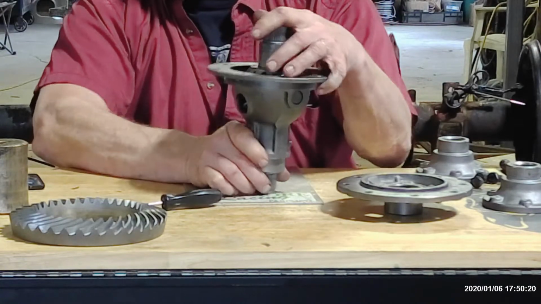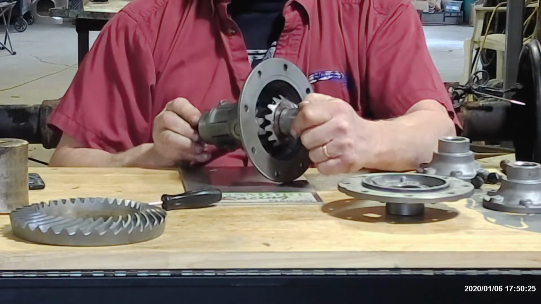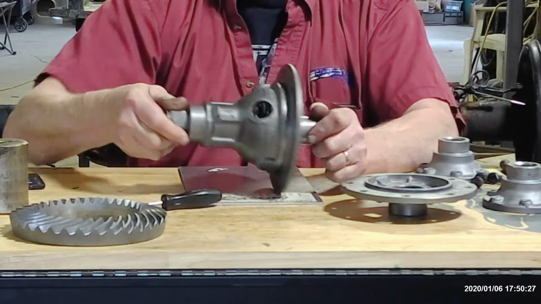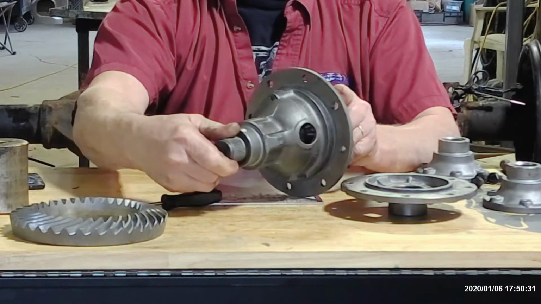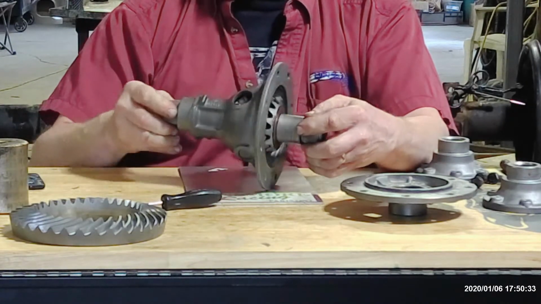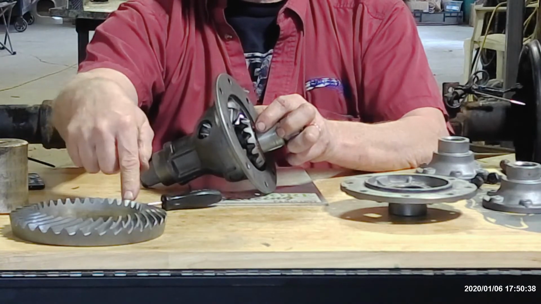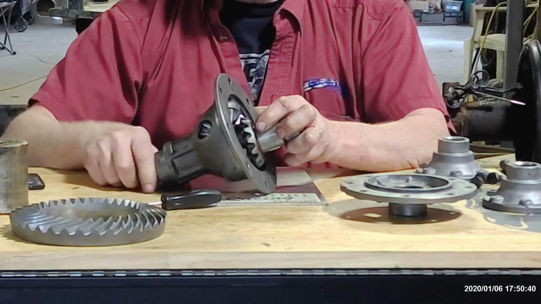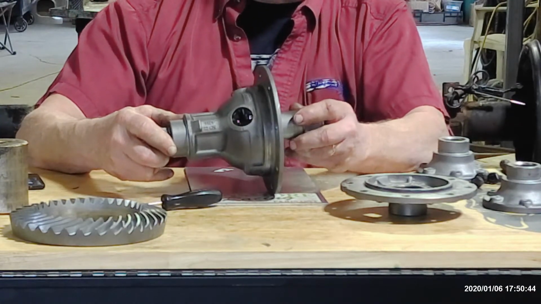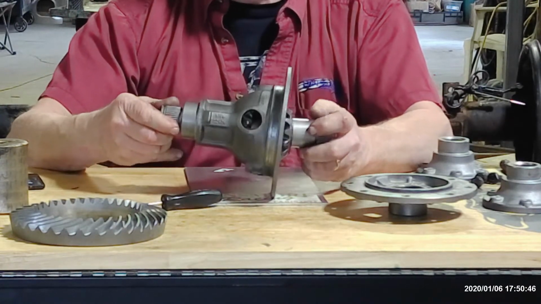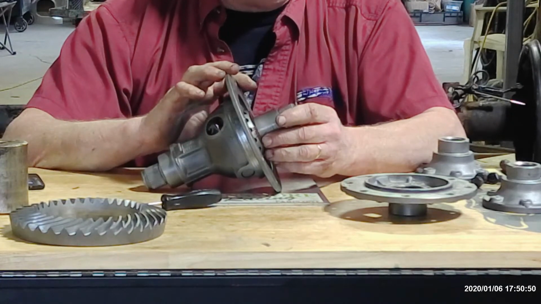So on this rear end, if I'm in a corner, I can pick up speed and go around the corner. My outside wheel will pick up speed, my inside wheel will slow down, and it gives us a difference in ratio from what the input is from the ring gear to what the output is to the wheel. It's a difference in ratio. It is a differential. In an open diff, everything is free to turn freely in there.